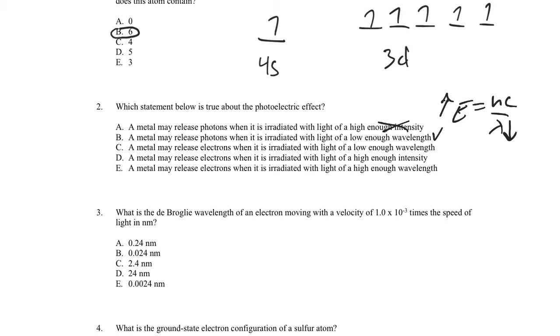Although a metal may not release photons, it's actually going to release electrons. So a metal interacts with light with appropriate energy to become ionized and release electrons. So statement B almost was right, but we're releasing electrons here, not photons, when the metal is struck with light. So a metal may release photons when it's irradiated with light with a low enough wavelength. That sounds right. Probably the right answer.